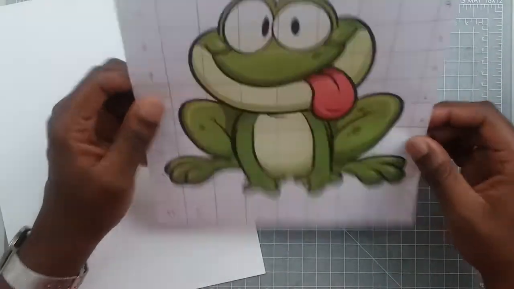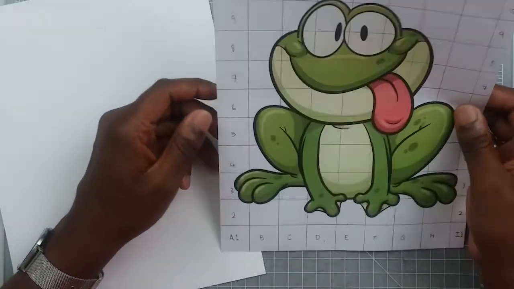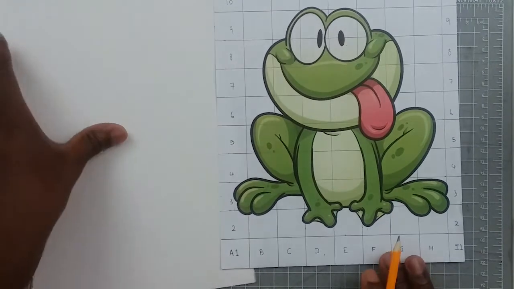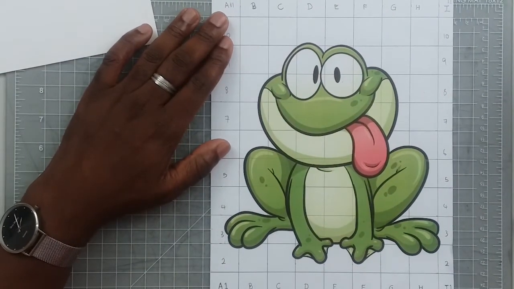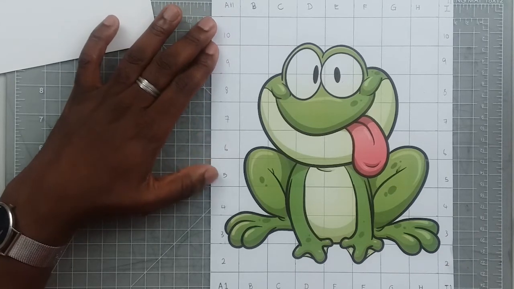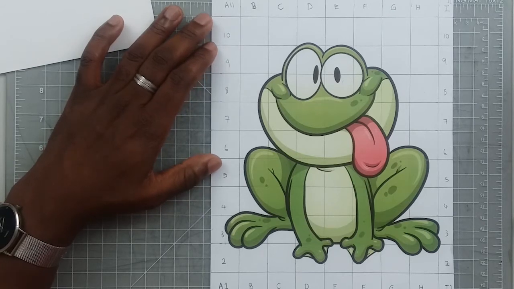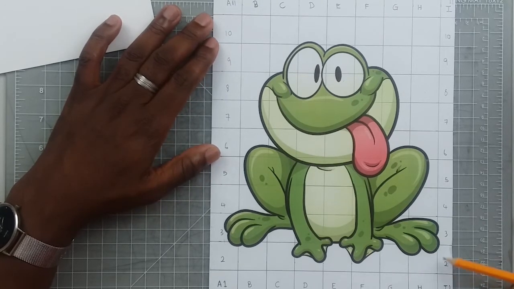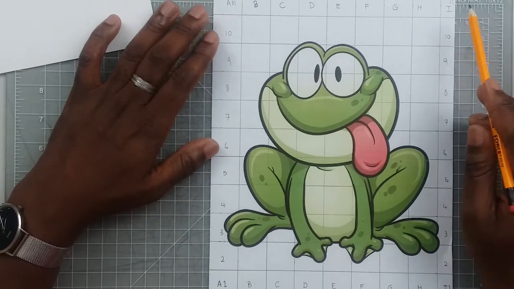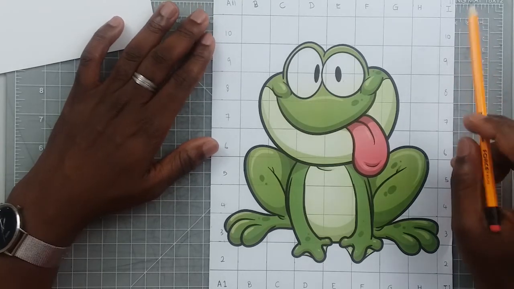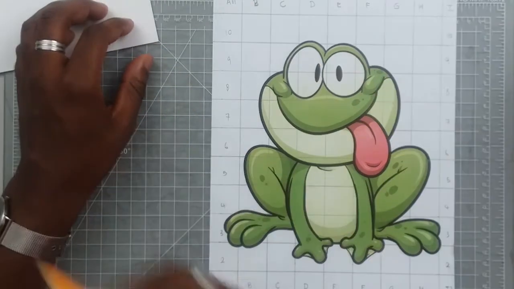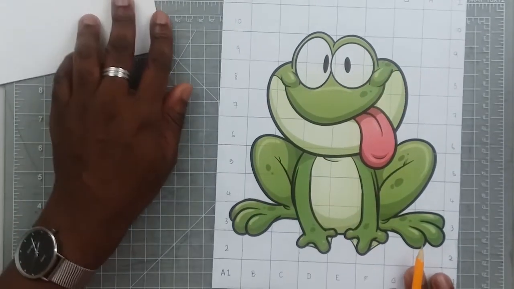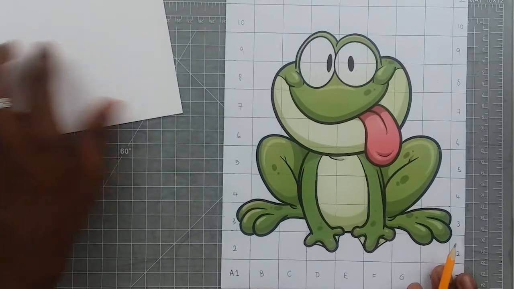Alright, so I've gone ahead and I've labeled my original drawing, my original piece. So I've labeled that piece based on letters and numbers. So across we have A, B, C, D, E, F, G going out to I, and up we have 1, 2, 3, 4, 5, 6, 7, 8, 9, 10 going up to 11. Right, so we have our labels so that we can basically keep a check of what we're doing on our paper when we start.